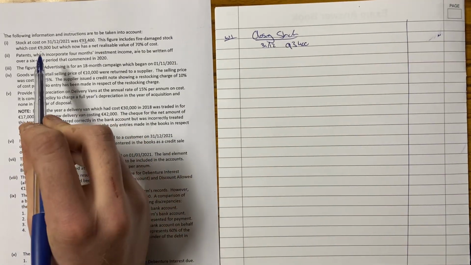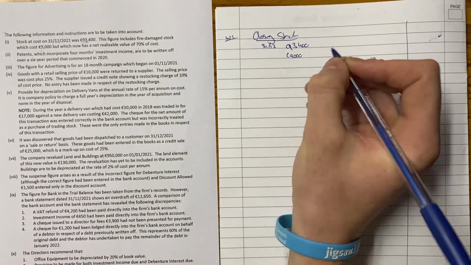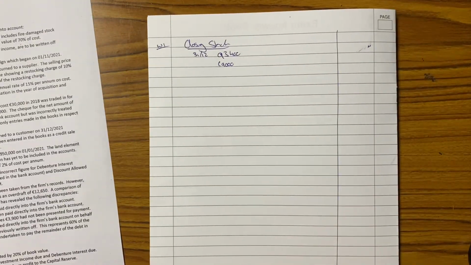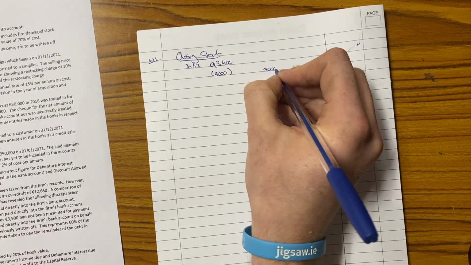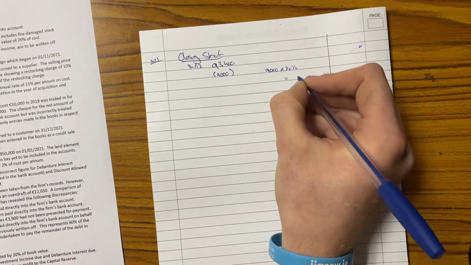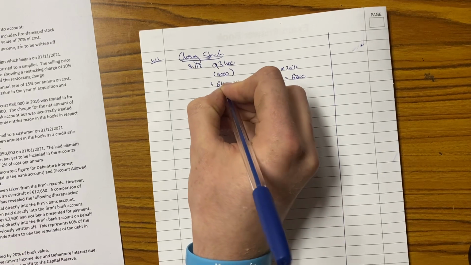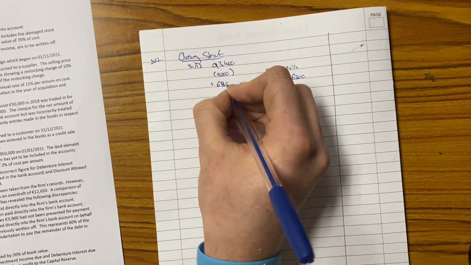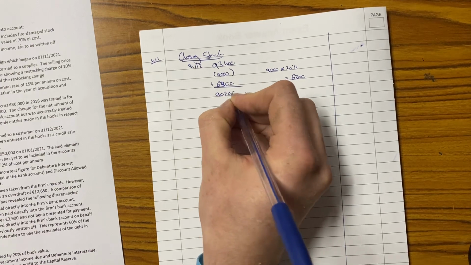And that includes damaged stock, which cost 9,000. So I simply take off the 9,000 euros, and I'm going to add it back at what it is worth at the present minute, which is 70% of cost. So 9,000 multiplied by 70% gives me a figure of 6,300. That's its net realizable value, that's what I'm going to add it back at. Throw it into the calculator and I come out with 90,700 euros.